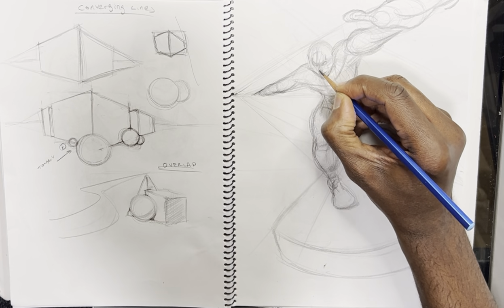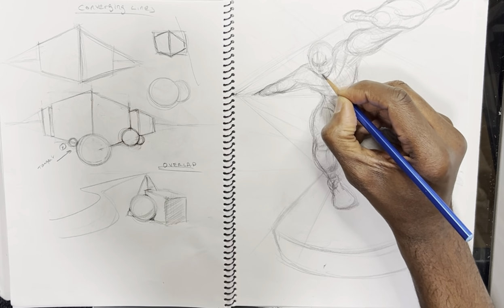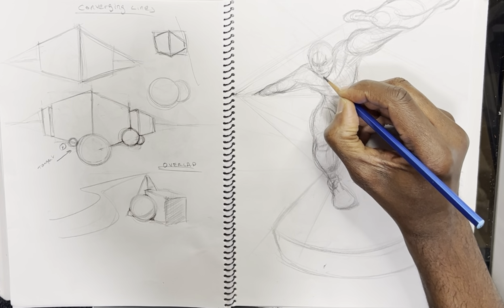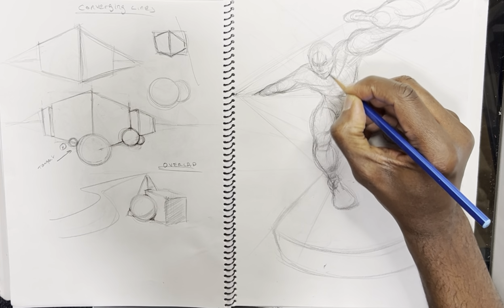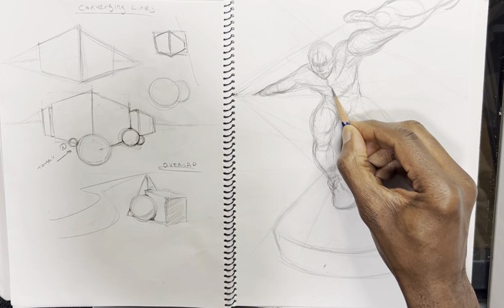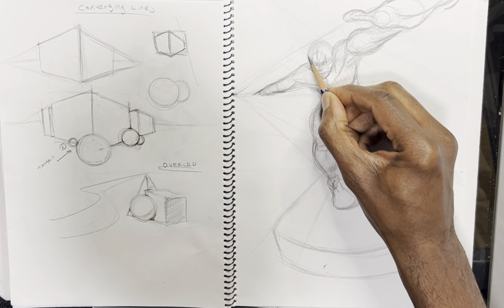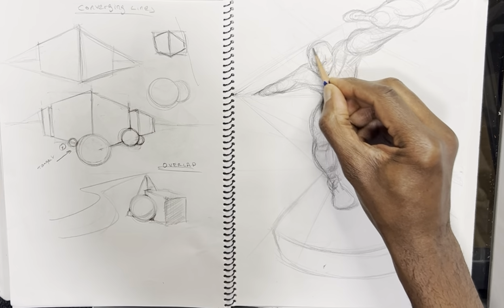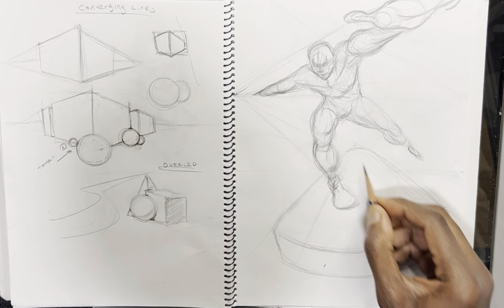It might not be the Silver Surfer. It could be any other character you want it to be. That's the basic idea, guys. Okay.